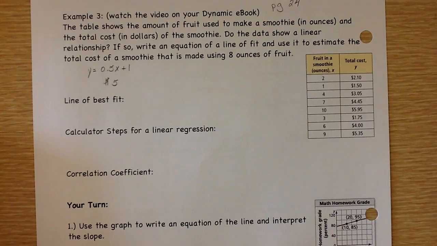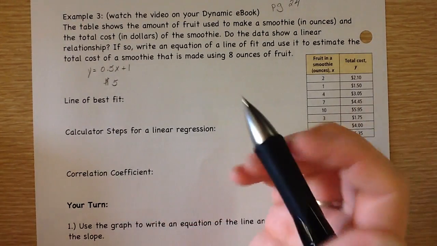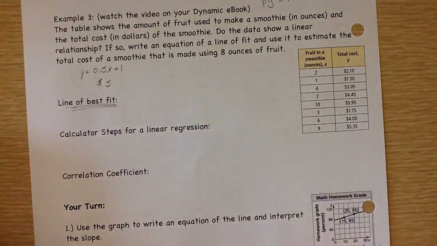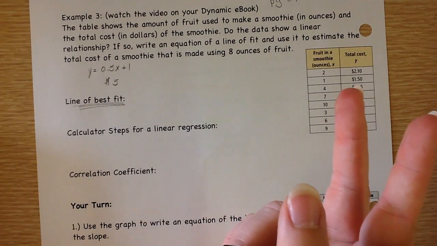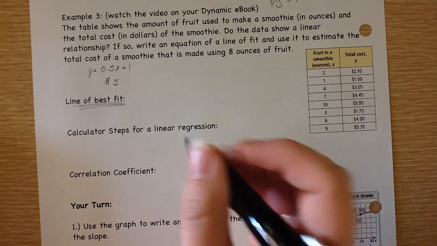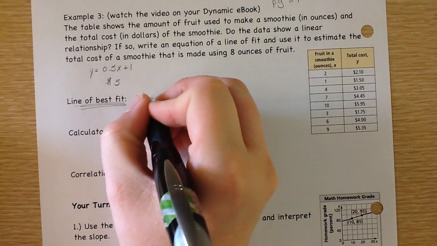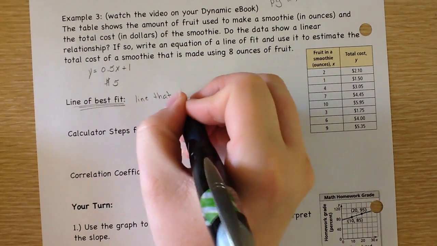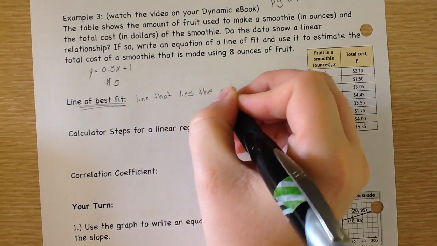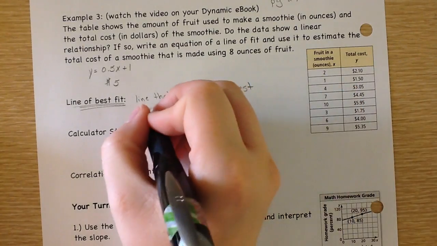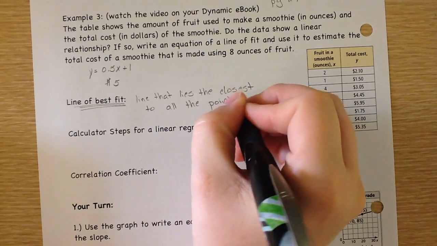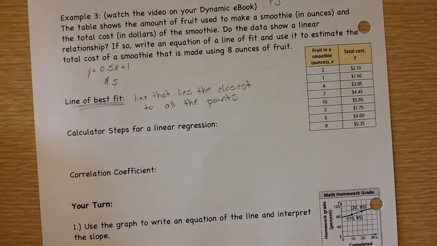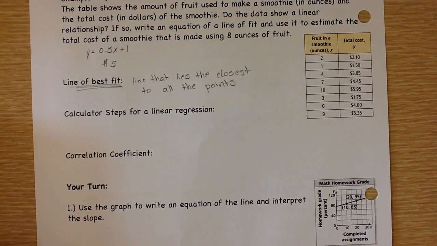Okay, so using statistic tools, which we'll get into towards the end of the year, there's a better way of finding that line of fit. And that's using the line of best fit, the one that fits the closest. And there is one line that will fit the closest. So it's a line that lies the closest to all the points. Okay, and there's a way of finding it by hand, but your calculator has such great tools for doing this.